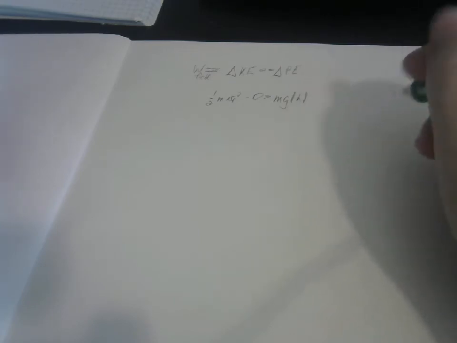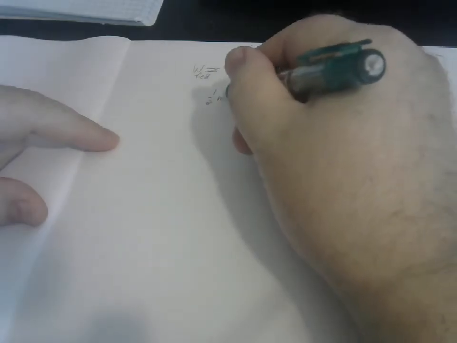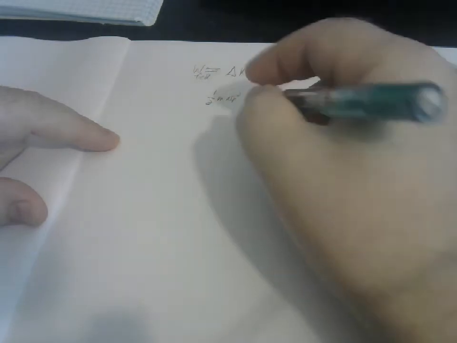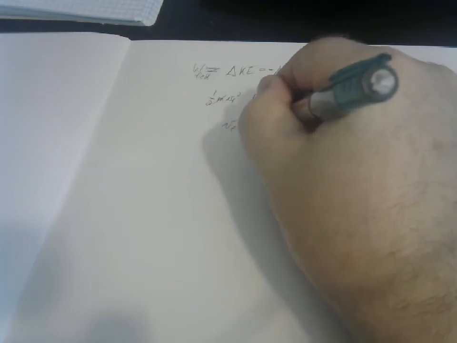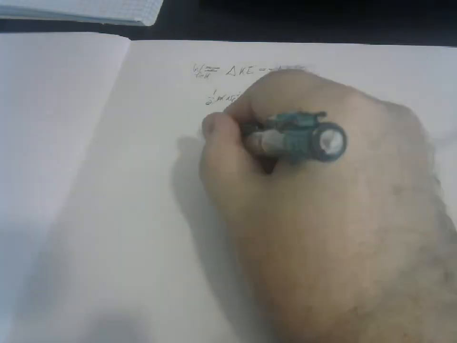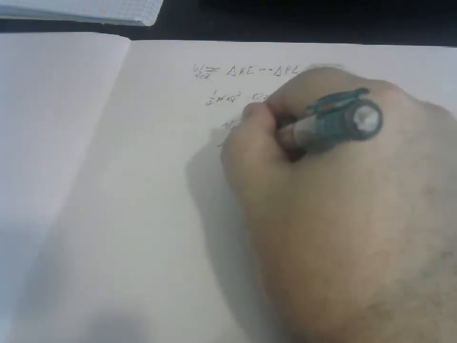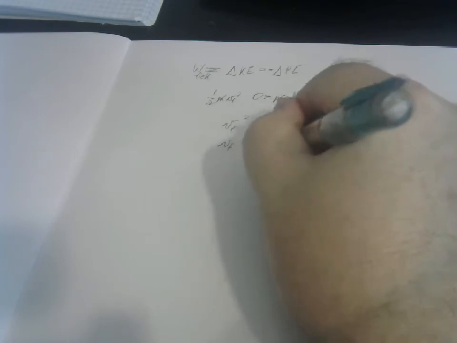So this is our basic equation, and we can cancel out our m's because that appears on both sides of our equation. We'll have v final squared, multiply both sides by 2, we'll have 2gh, take the square root, and we'll have v final equals square root of 2gh.